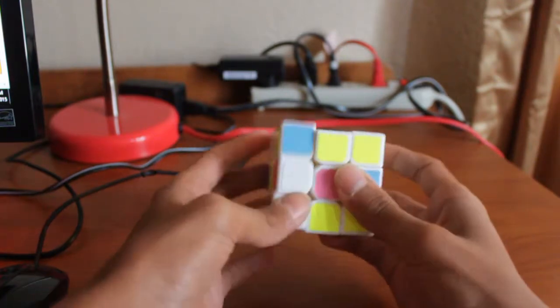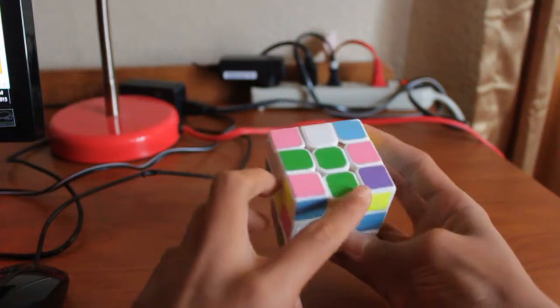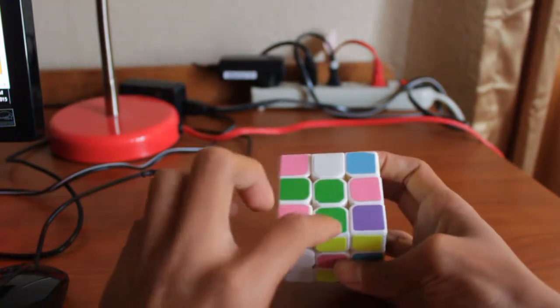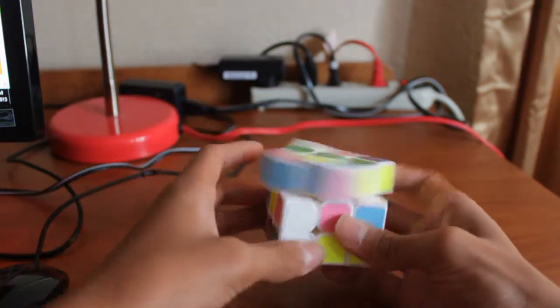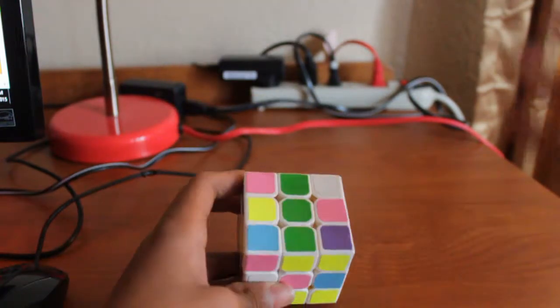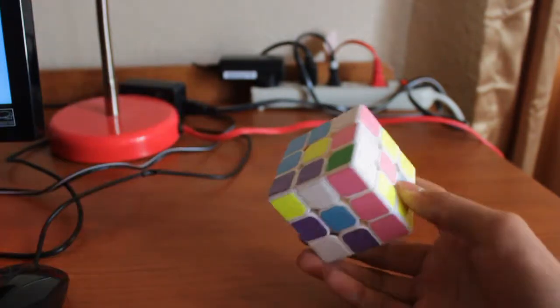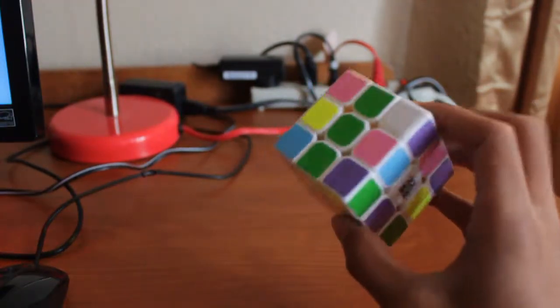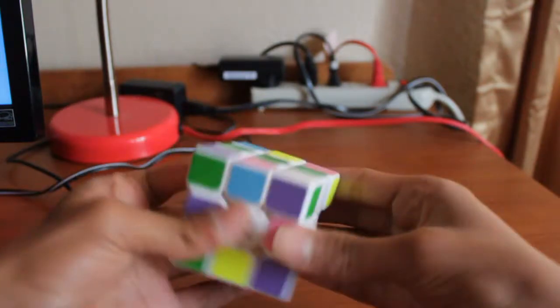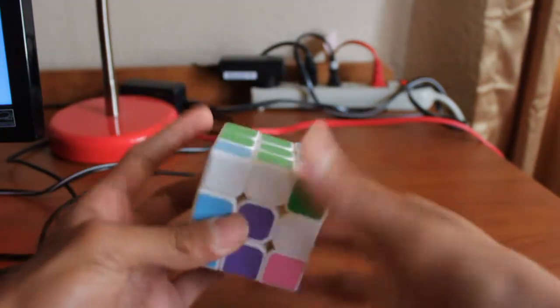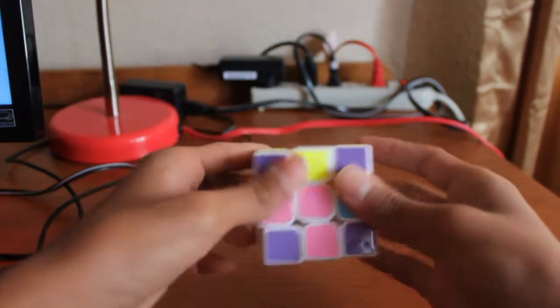Like, you see here, white and yellow are two cross pieces and they're next to each other. They're making an L shape. Well, that's not how they work. White and yellow always stay opposite from each other unless your color scheme is different. But they're always opposite. That's a tip I can give you. Now, I'm willing to give you some cross algorithms, but that's only for certain cases. Now, see, here's a cross.